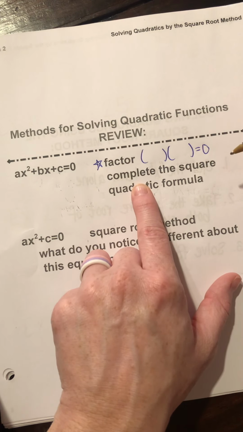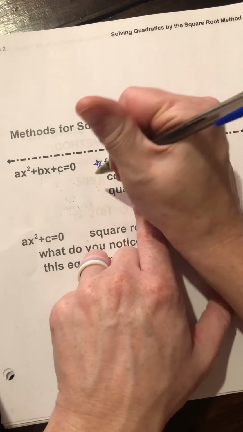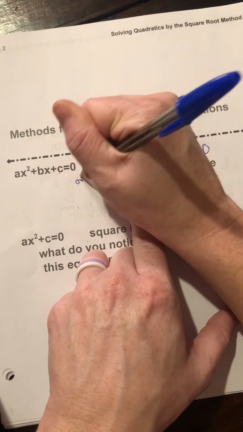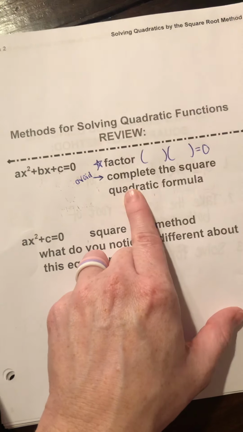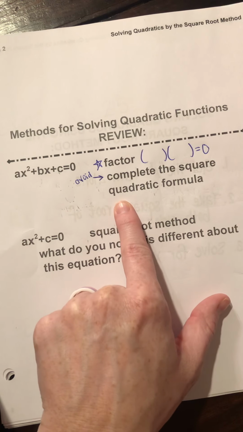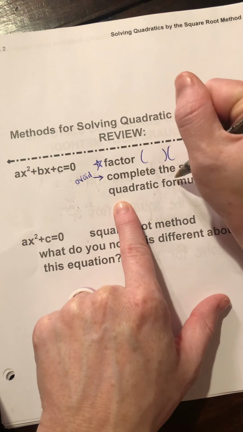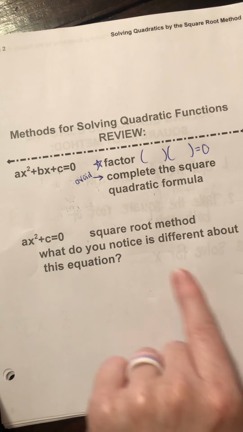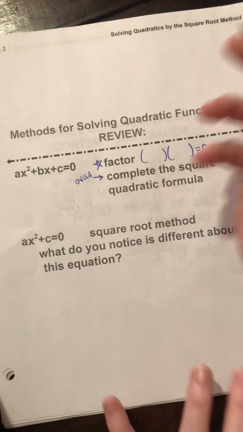You did this a little bit in geometry last year, but we're going to avoid this one for right now, okay? This one isn't very helpful to us. We're also going to talk about the quadratic formula, and that's what we'll get to next week. But the one we're going to focus on today is the square root method.